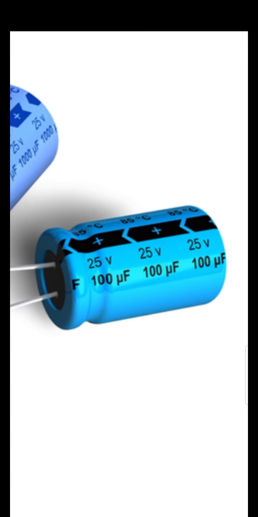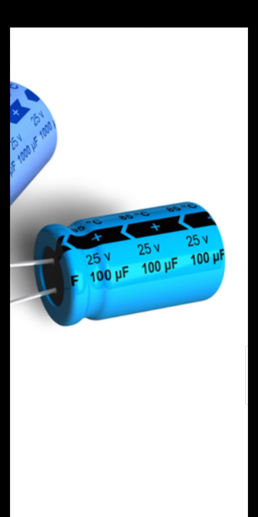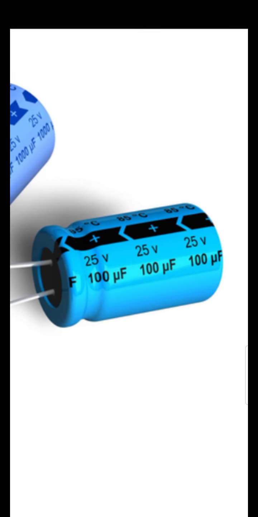This capacitor can withstand 25 volts, and it has a capacitance of 100 microfarad.